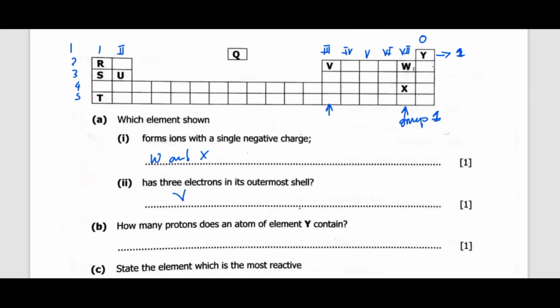All the elements in period 1 have 1 shell, and we know that 1 shell is filled with 2 electrons. So here we are going to have 2. You can also use the periodic table to identify this one, and you get the same answer. We know that helium has the atomic number of 2, so the protons are 2.